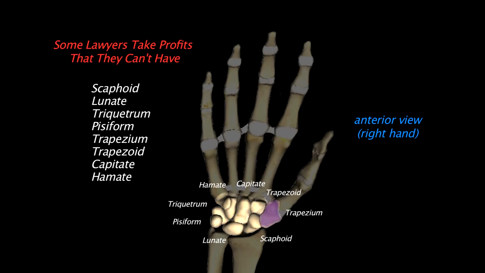The trapezium is found at the base of the thumb, or on the lateral side. And then you have the trapezoid at the base of the index finger, the capitate at the base of the middle finger, and the hamate at the base of the ring and pinky finger.